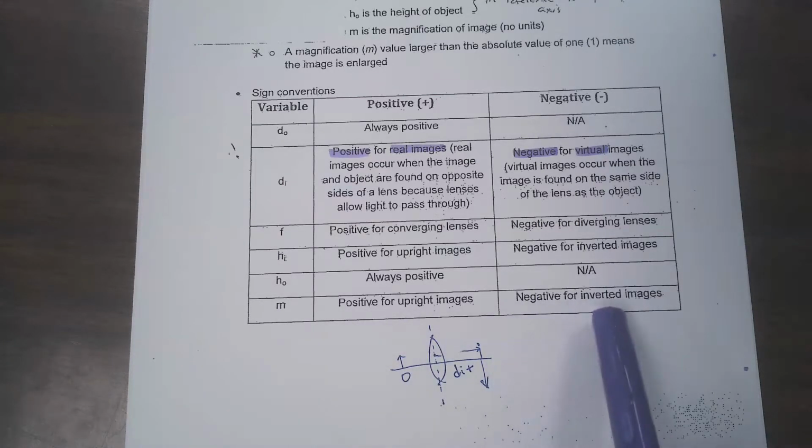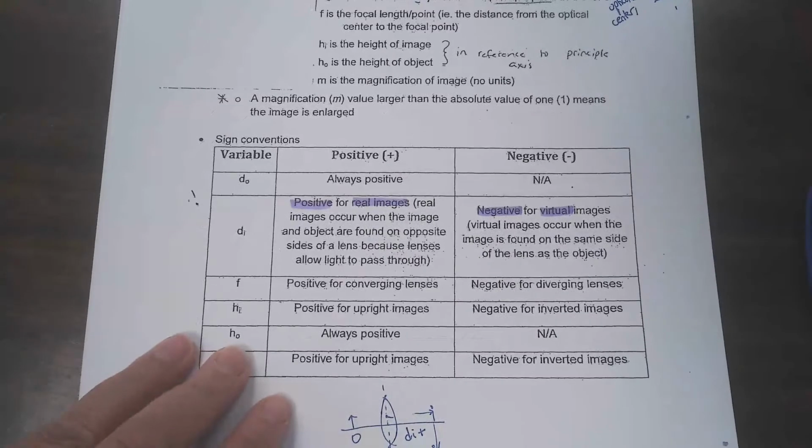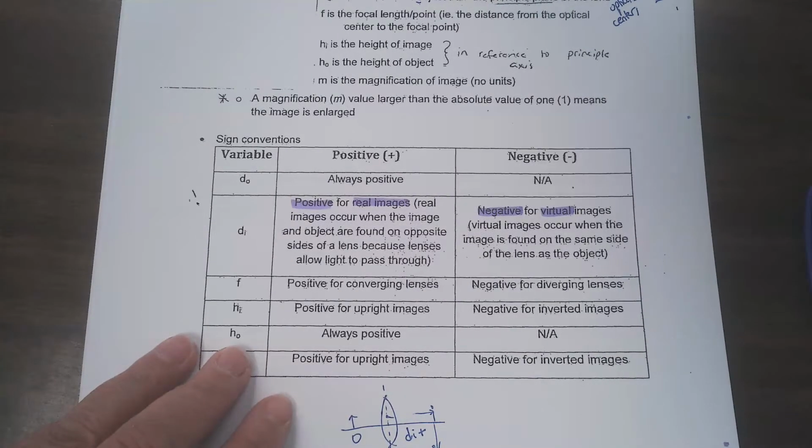If it's negative, it's an inverted image. It's not positive because it's a bigger magnification and negative because it's a smaller magnification. It's positive if the image is upright, or negative if the image is inverted. So these are just rules of thumb, but they help you if you have to decode a question.